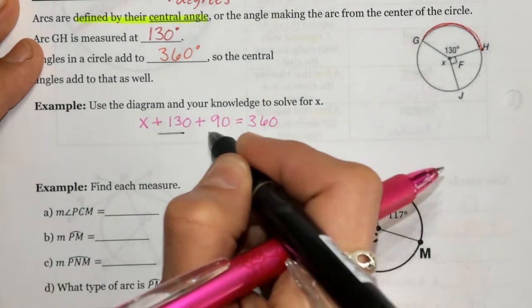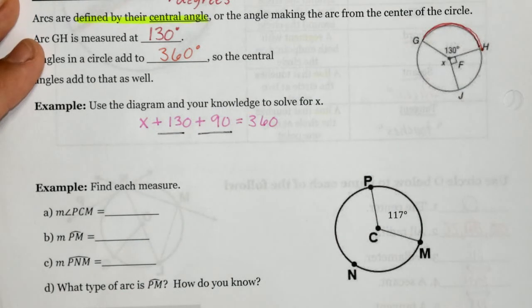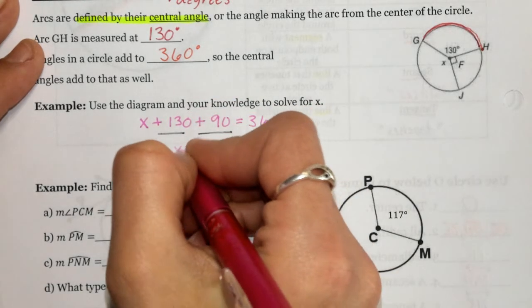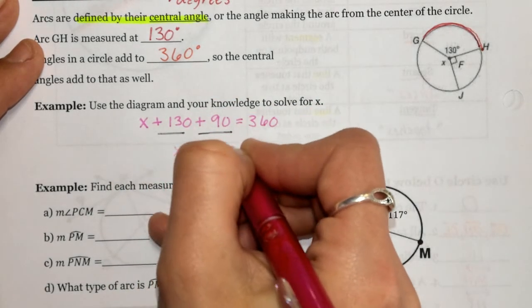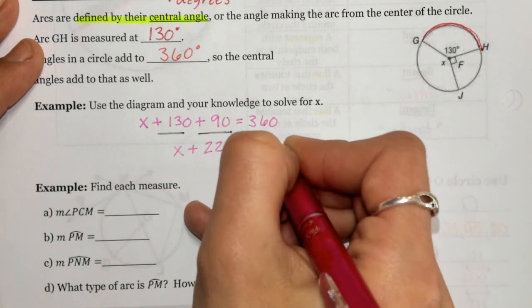So real quick, we'll go through this. We have our 130 and our 90 that are like terms. Like I said, you're just going to be adding them and subtracting from 360, right? We add them together. We're going to get x plus 220 equals 360.